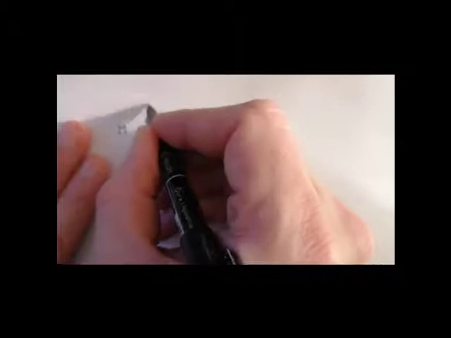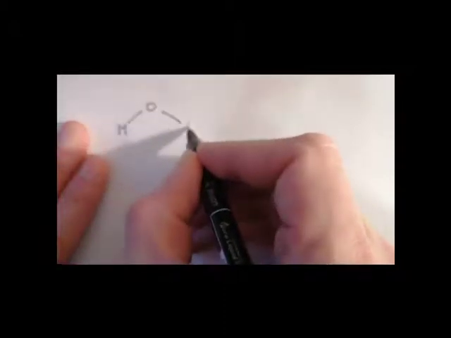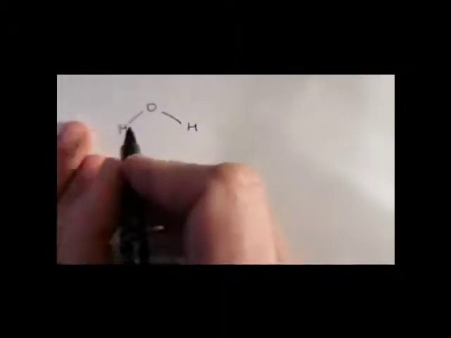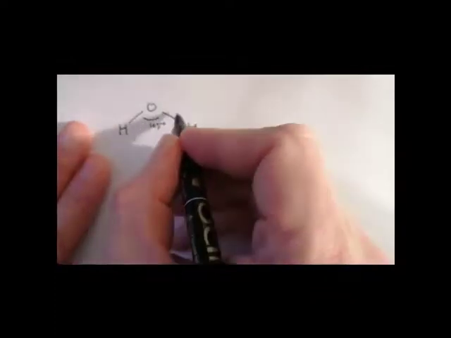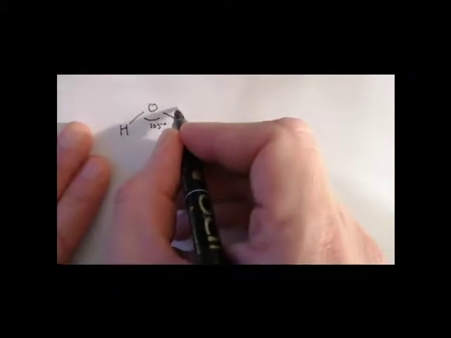Right, now here's an interesting problem. We know quite a lot about the water molecule. The water molecule is a hydrogen bonded to an oxygen bonded to hydrogen, and we know that the angle is about 105 degrees and that the bond lengths are about 1 angstrom each.